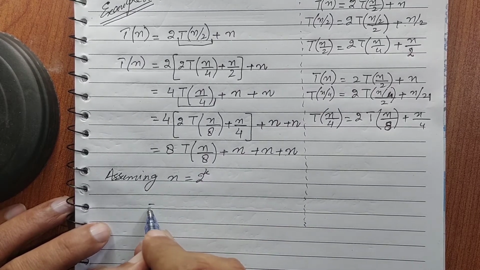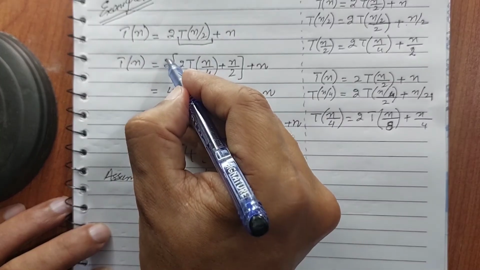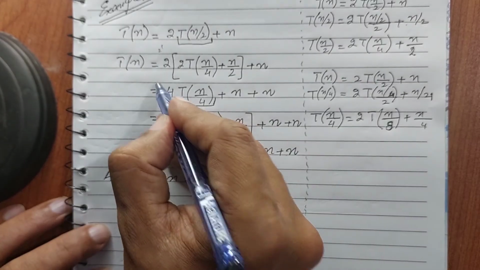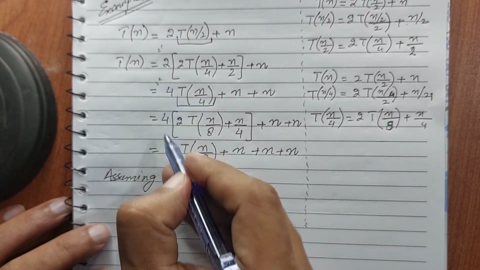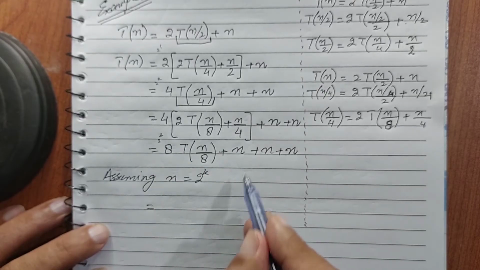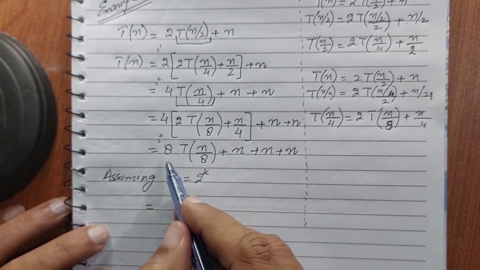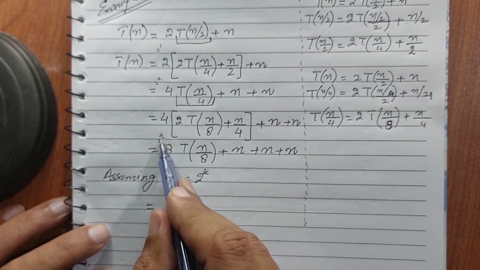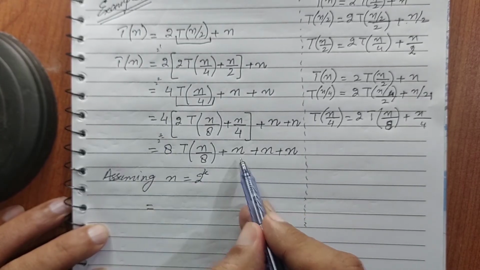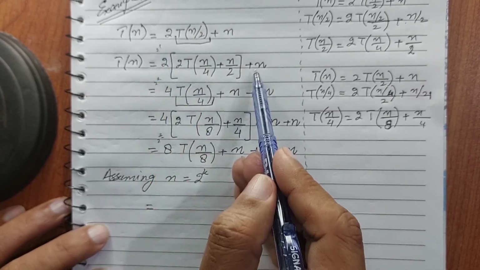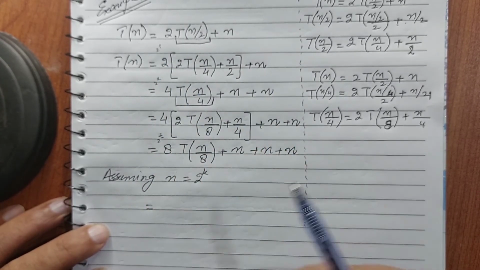Now here you can see that you can write this 2 as 2 raised to the power 1, you can write this 4 as 2 raised to the power 2, you can write this 8 as 2 raised to the power 3. So if the power is 3, there are 3 n's. If the power is 2, there are 2 n's. If the power is 1, there is 1 n.